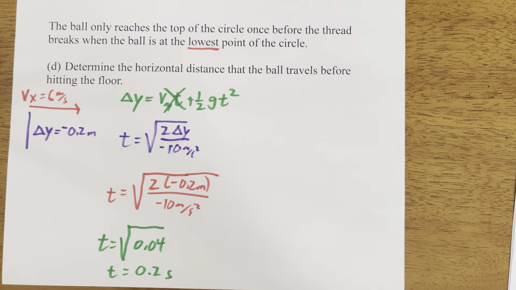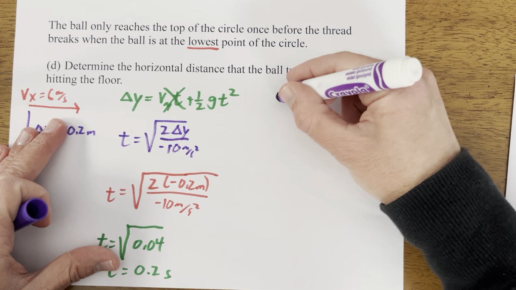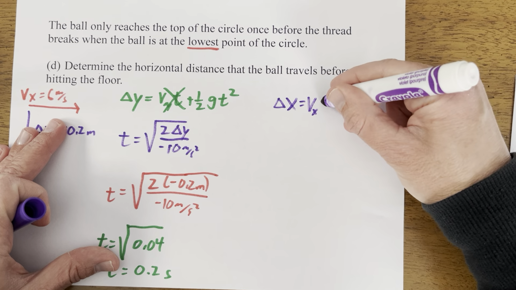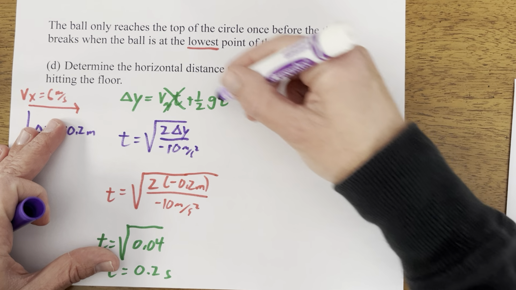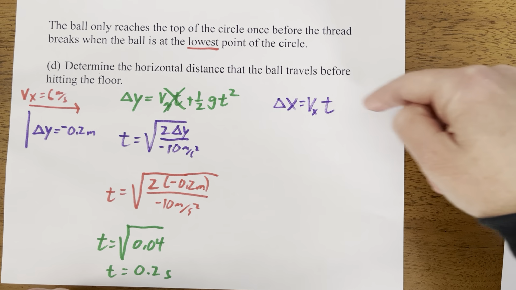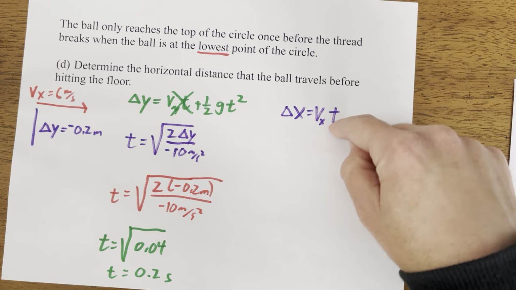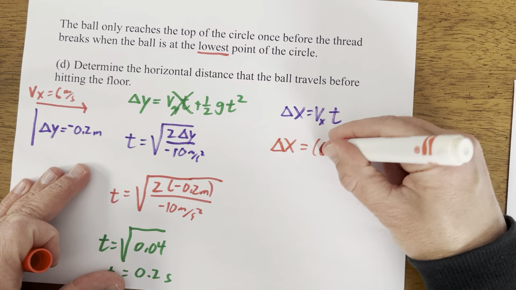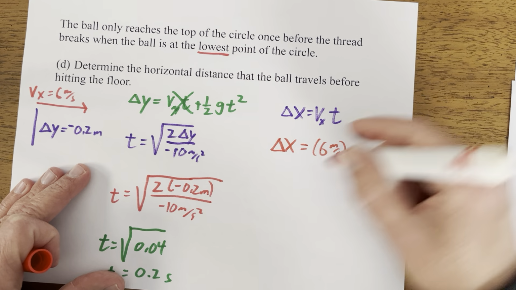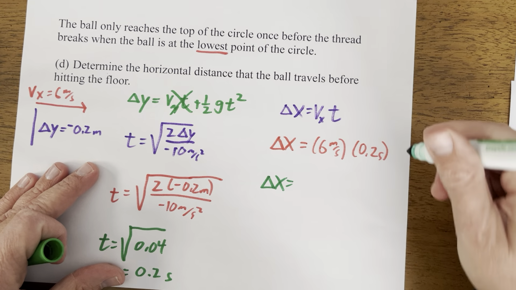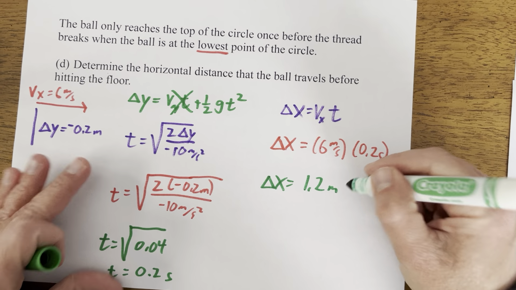Now we've got to plug in our x equation. We'll use the same equation, but for x. So our delta x is equal to v0x, or we could just call it vx because it won't change, times time. This time we won't have any x acceleration, so it simplifies down. Instead of getting rid of the left-hand term, we get rid of the right-hand term. Now we just plug in the numbers that we already have. Our x velocity is 6 meters per second and our time is 0.2 seconds. So we do 6 times 0.2, and we get a horizontal distance of 1.2 meters.